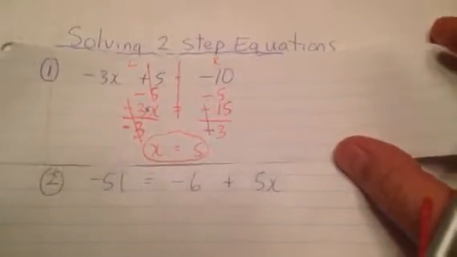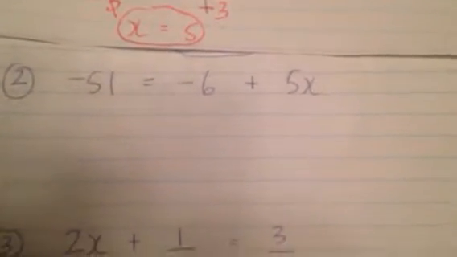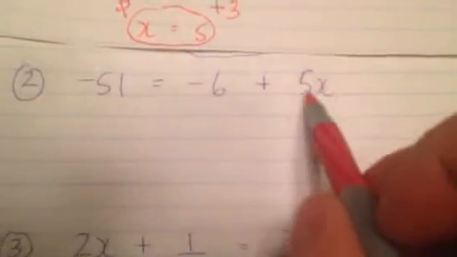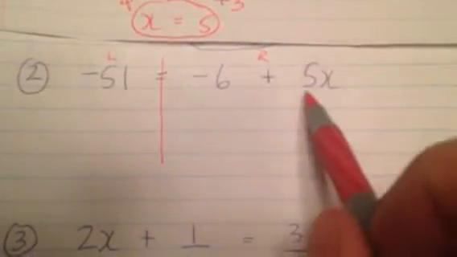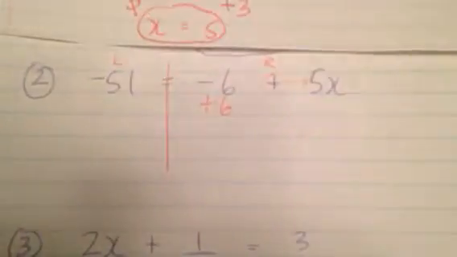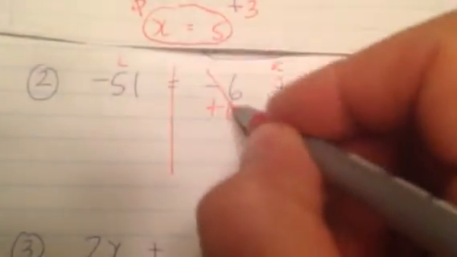All right. So next equation here is negative 51 is equal to negative 6 plus 5x. So first thing I want to do is get 5x by itself. Notice that this is the left side. Now x is on the opposite side. It's on the right side. So I want to get rid of the negative 6 first, since the 5x, which happens to be positive, belongs to that 5. So the opposite of negative 6 is, do the opposite, add 6. And that will cancel out.